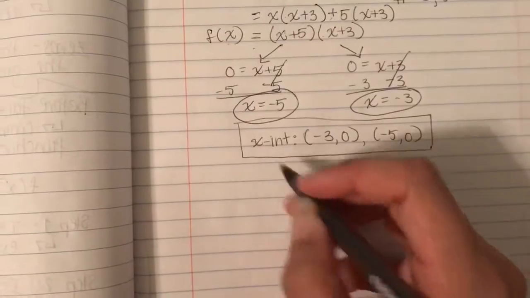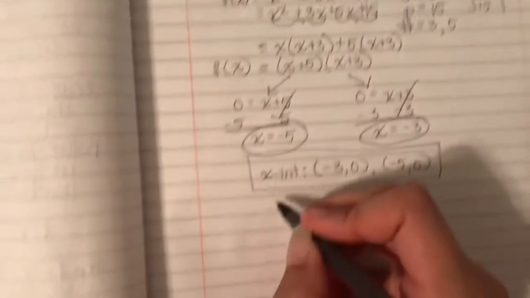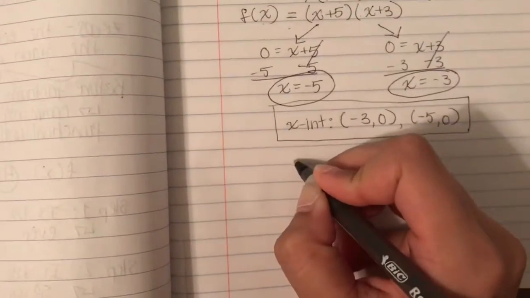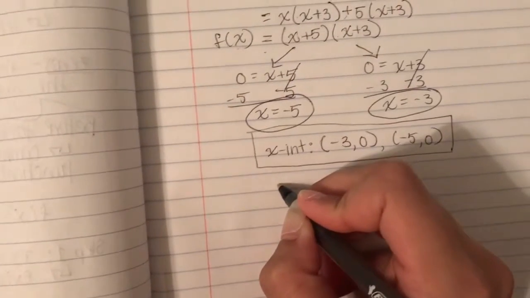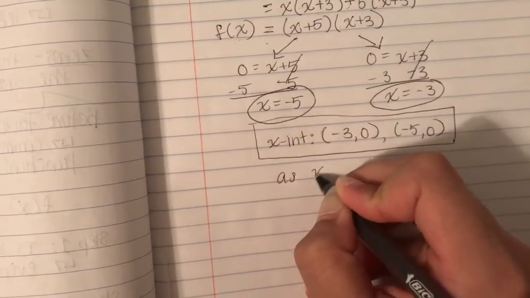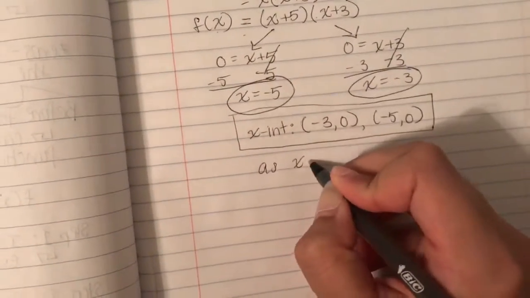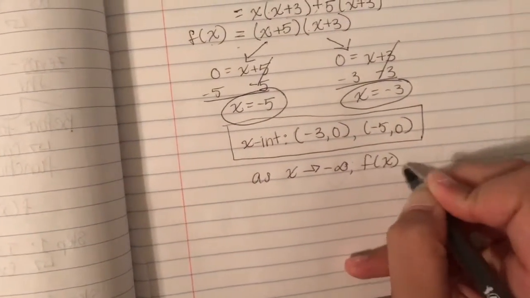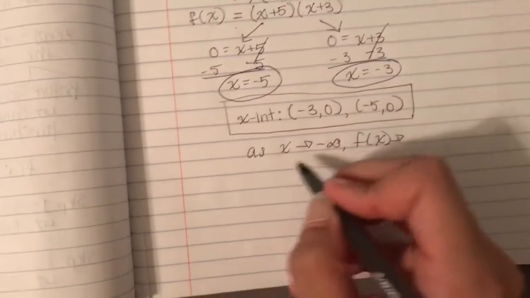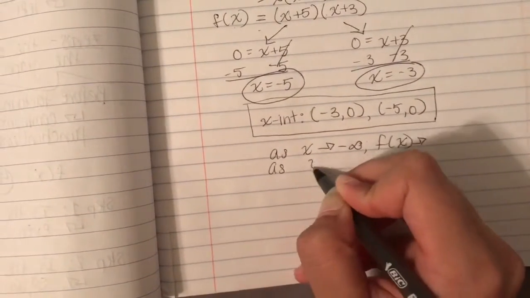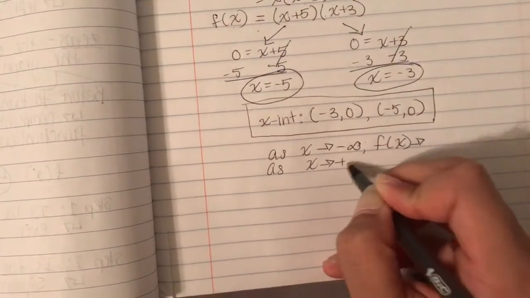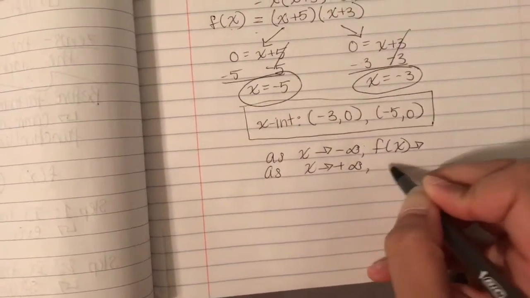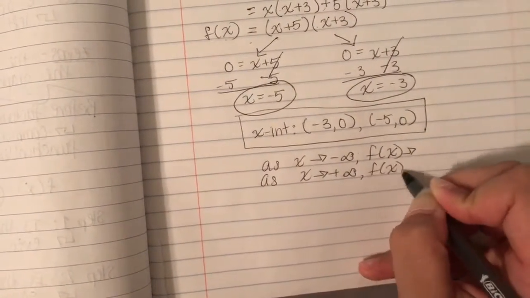Next, I'm going to just go ahead and write out the end behavior for this graph. And so I'm going to write as x approaches negative infinity, f of x approaches something, and then as x approaches positive infinity, the right hand side, f of x approaches something.